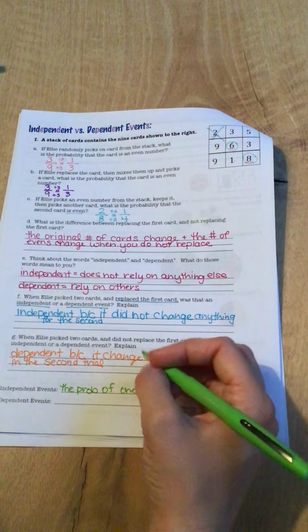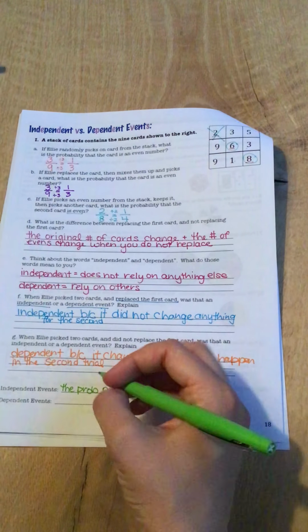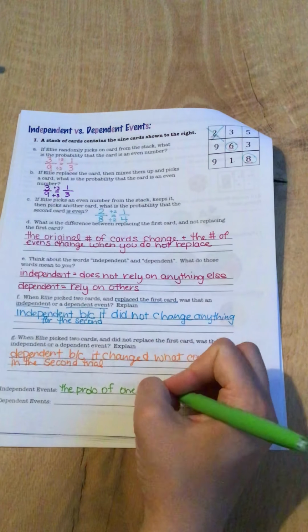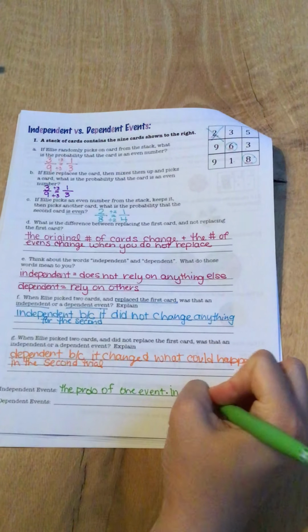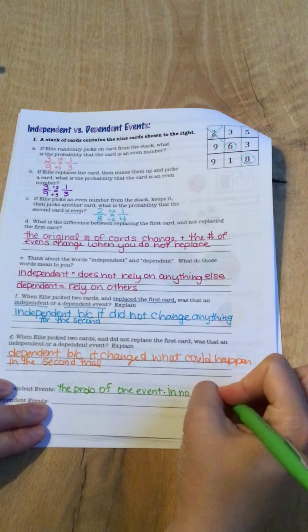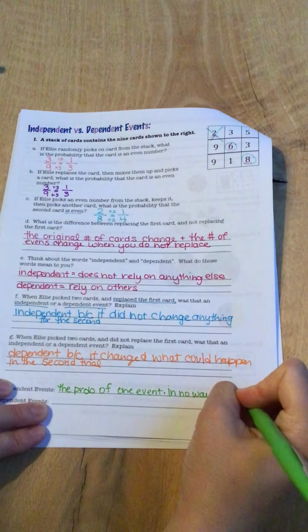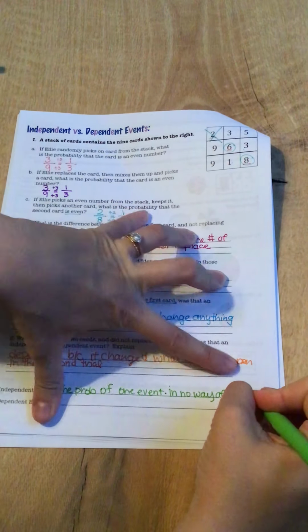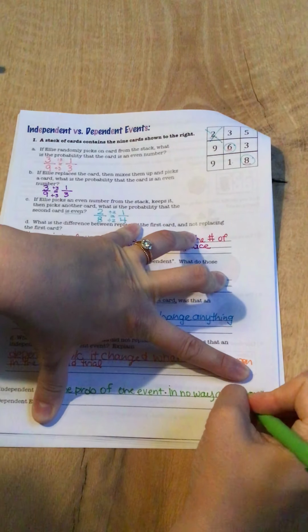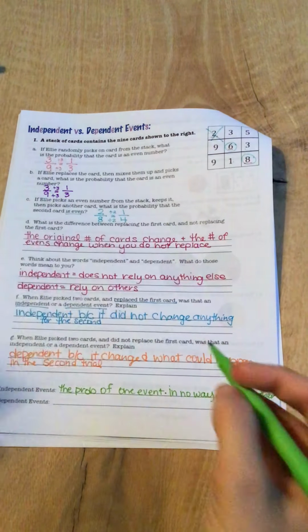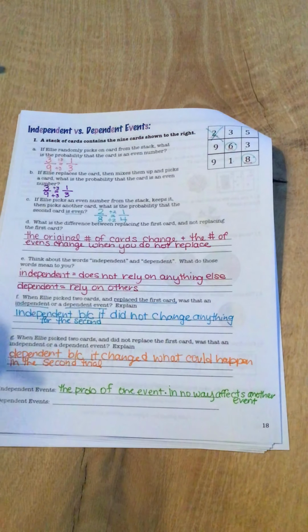The card goes back. The whole stays the same. The probability of one event in no way affects another event, okay? Because it keeps the same whole.